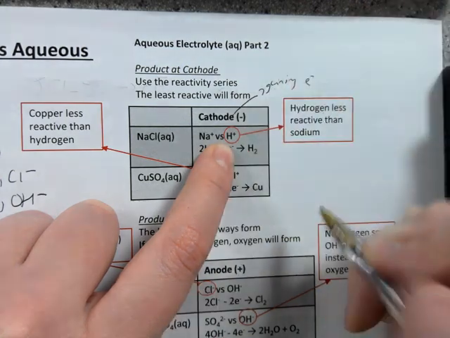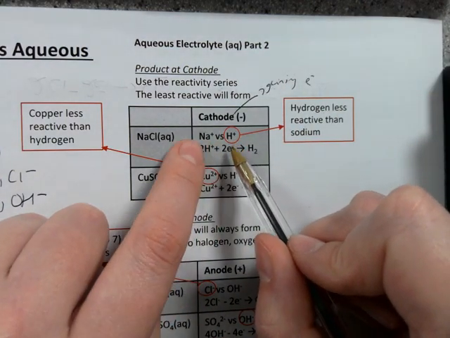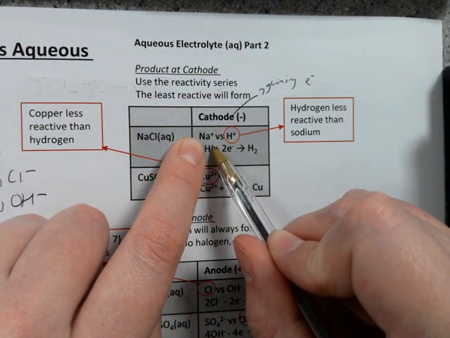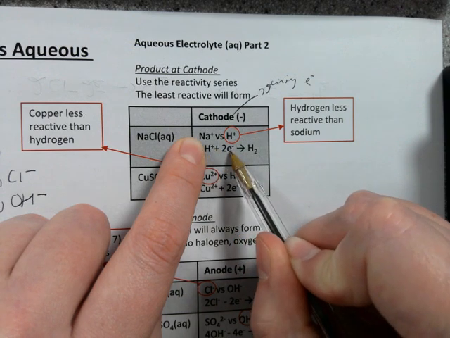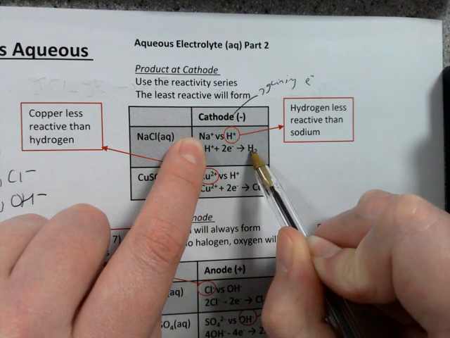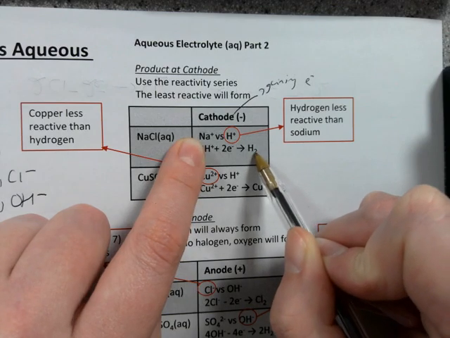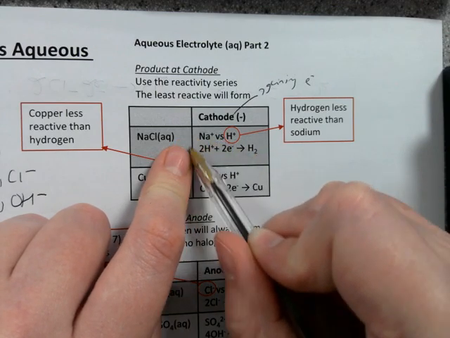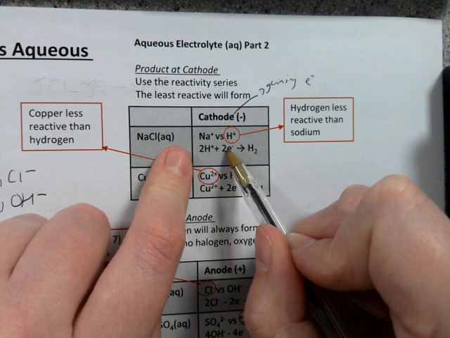You need to be able to write that equation for me just like we did on the other side. So hydrogen is positive because it lost an electron. Give it an electron back and it won't be positive anymore. But remember, hydrogen is diatomic. I need a 2, a 2 and a 2. So that's the process that occurs at the cathode.